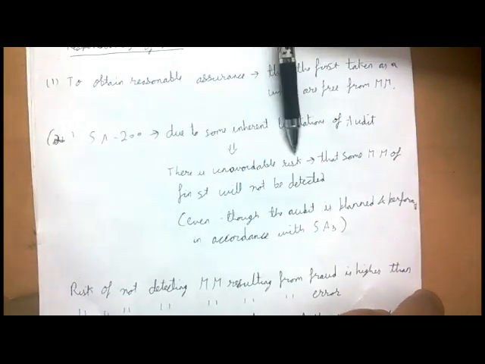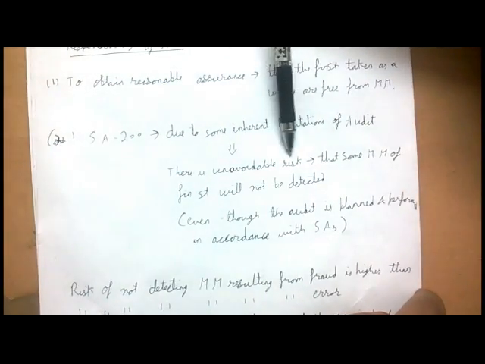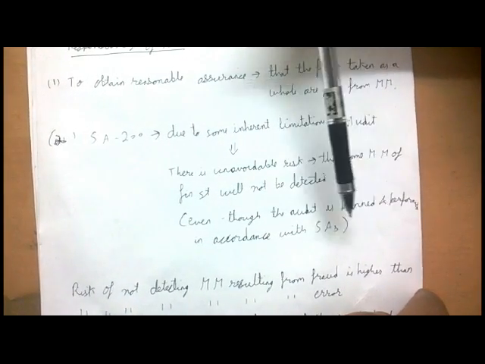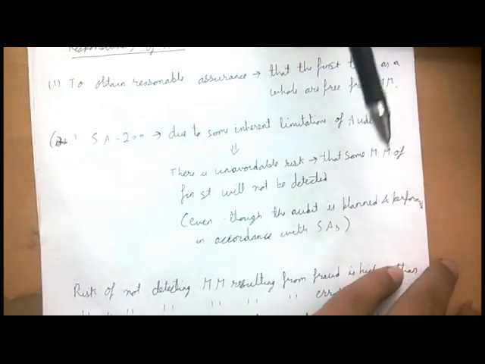So due to these inherent limitations of audit, there is an unavoidable risk that some material misstatement in the financial statements will not be detected. This is unavoidable. This risk will always remain there because of the inherent limitations of audit. Because these limitations cannot be separated from audit, therefore the risk also cannot be separated from audit. You cannot avoid this risk that some material misstatement of financial statements will not be detected. Even though the audit is planned and performed in accordance with the SAs, you are following all the standards in auditing, but still there would be some risk.